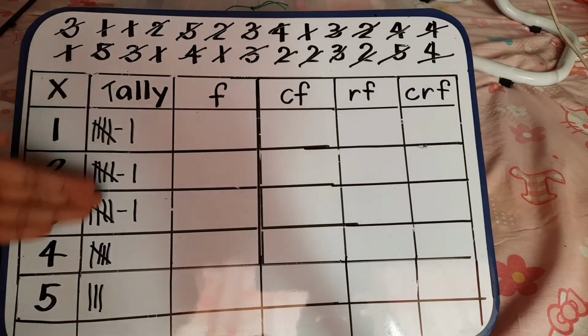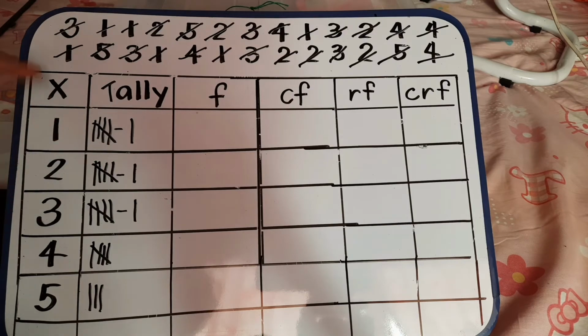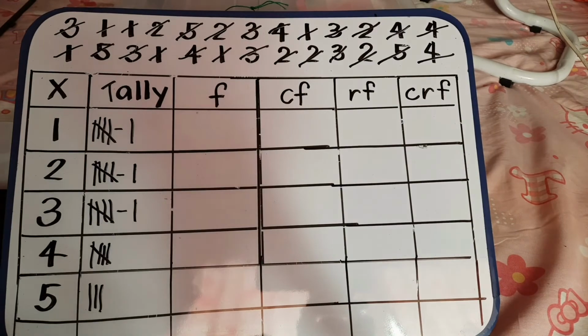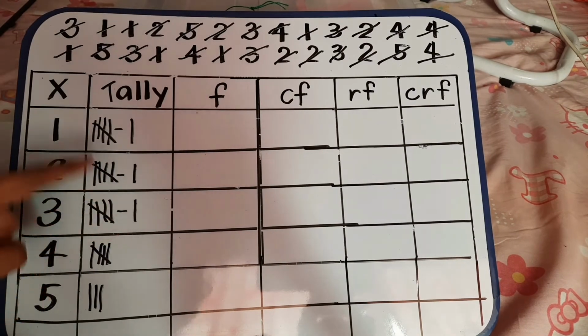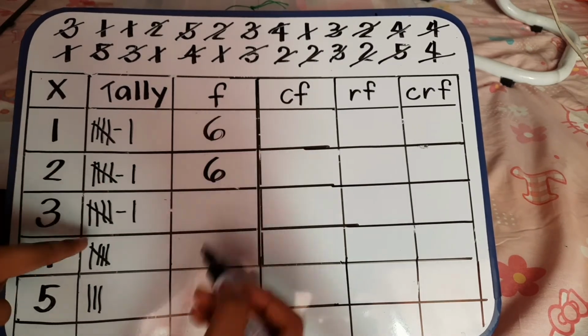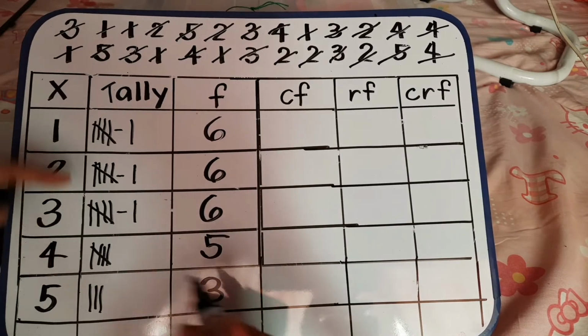So, pag naitali na natin siya, you can now count the number of tally for each score. So, frequency, ang sabi natin, the repetition of the number of a given set. Okay, so we have here 6, 6, 6, 5, and 3.